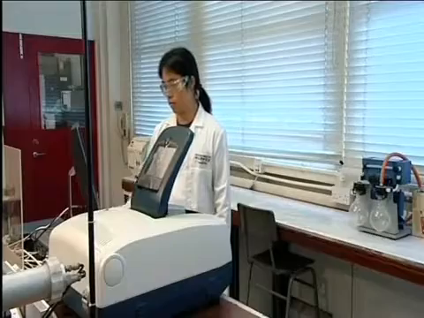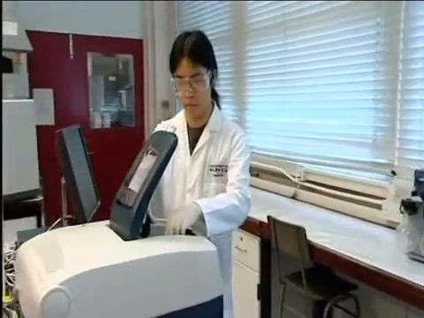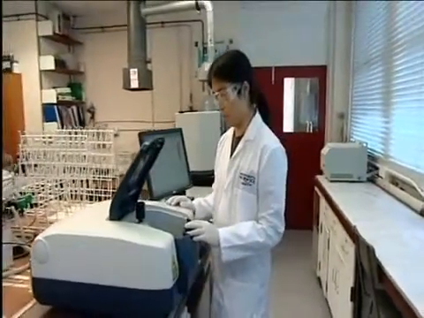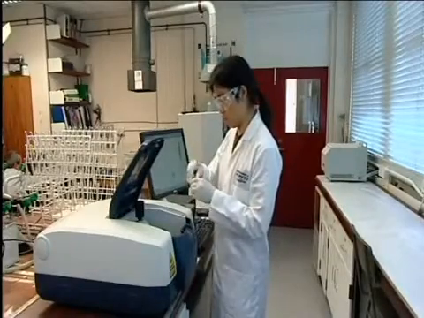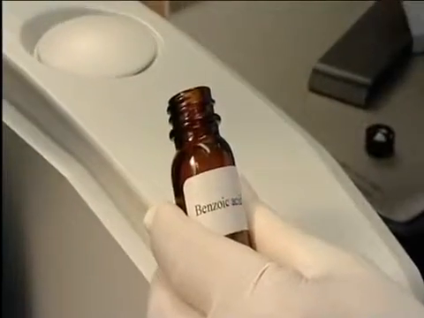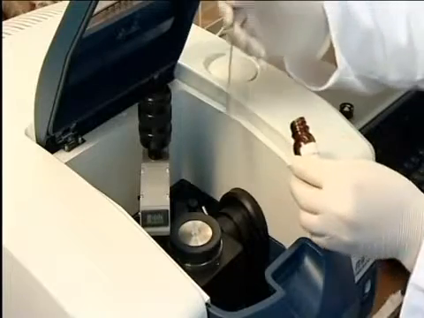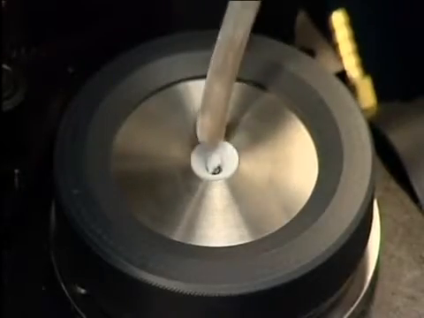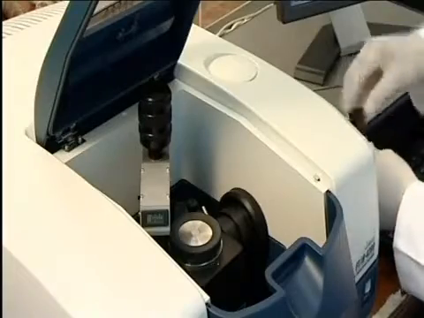Here we will run the IR spectrum of solid benzoic acid. The instrument is switched on and a blank is run with no sample in place. This is to find the absorption of the air, which must be subtracted from that of the sample. A little benzoic acid is placed on the ATR crystal. This is a holder for solid samples. Less than 1 milligram of solid sample is required.